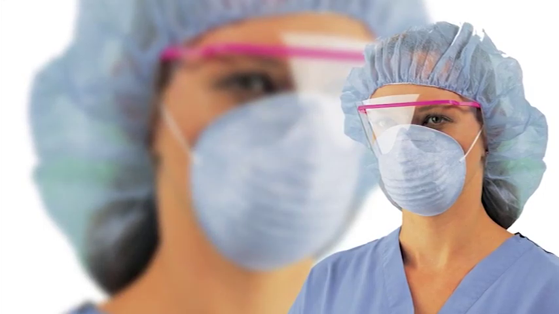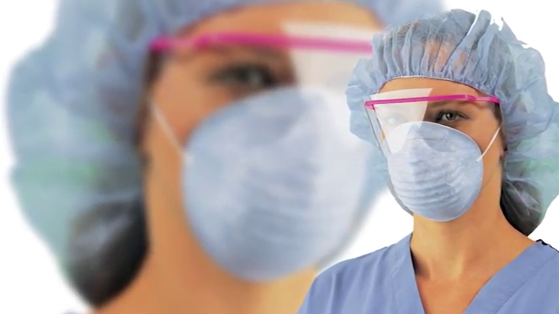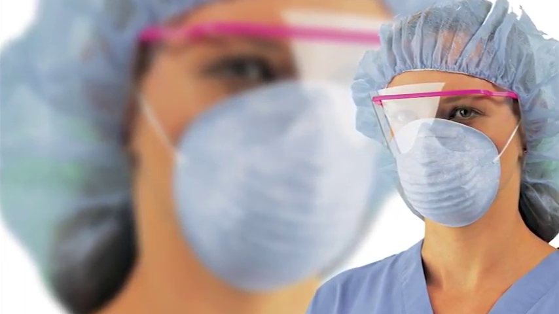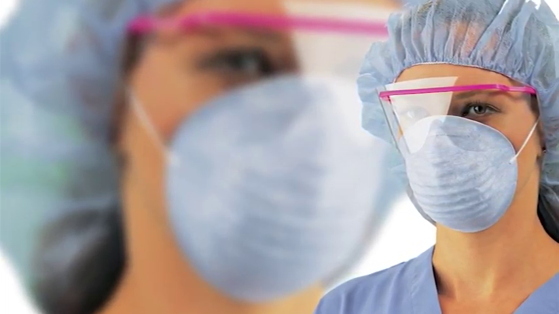Face masks and eye protection. These should be worn when there is a risk of body fluids or substances splashing into the face, mouth or eyes. Masks are also a protection against infections which are spread in the air, such as tuberculosis.